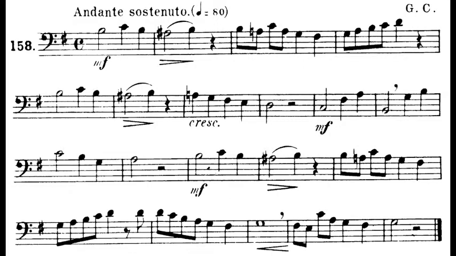All right, and let's go ahead and look at one example in bass clef, example 158. Looks like this. It's going to be in the key of G major, but we can see right away a little bit of chromaticism, an A sharp in the second measure. Take a look at those dynamics too, the crescendos, decrescendos, and let's go ahead and put in a couple of grace notes.